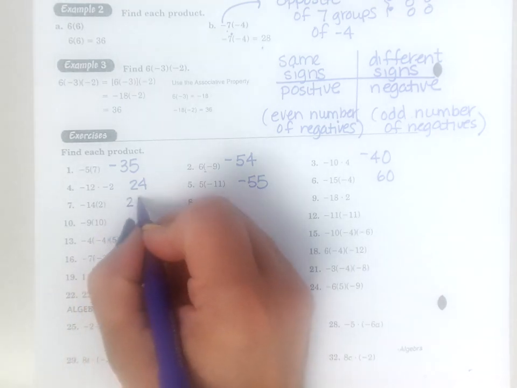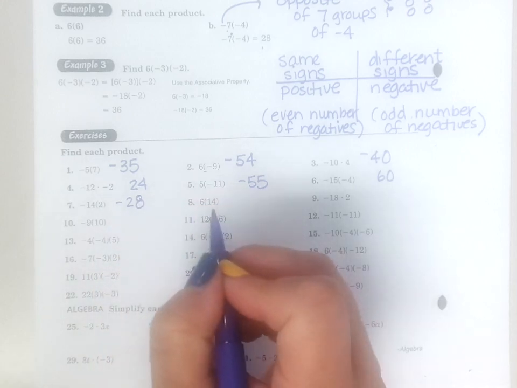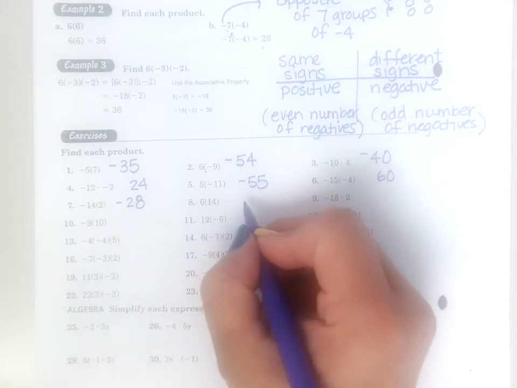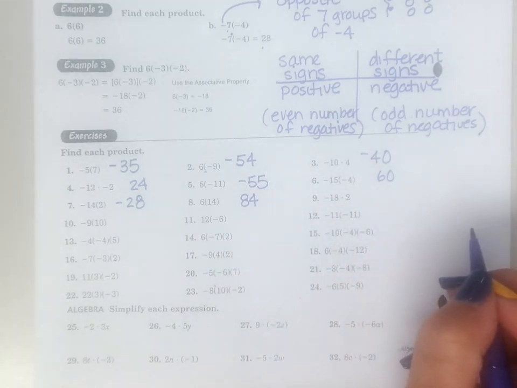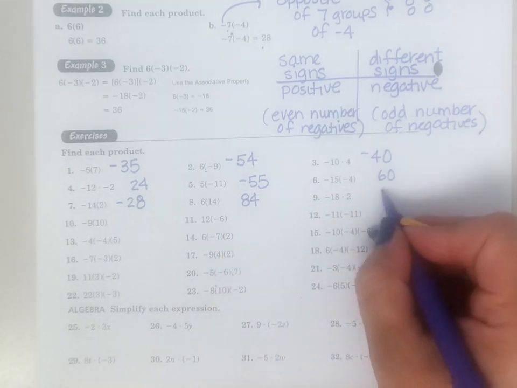14 times 2 is 28. Different signs is negative. 6 times 14 is 84. And there's no negatives to worry about. 18 times 2 is 36.